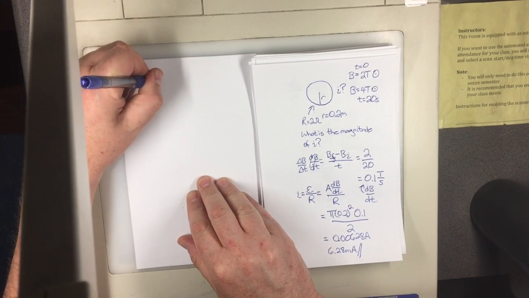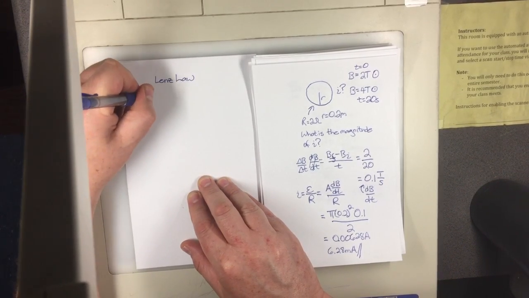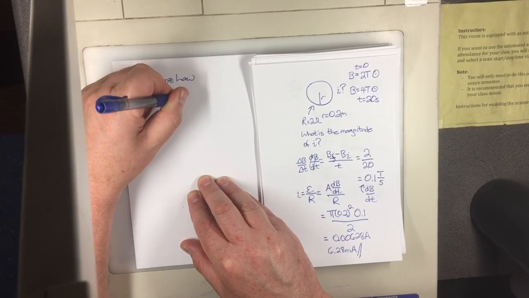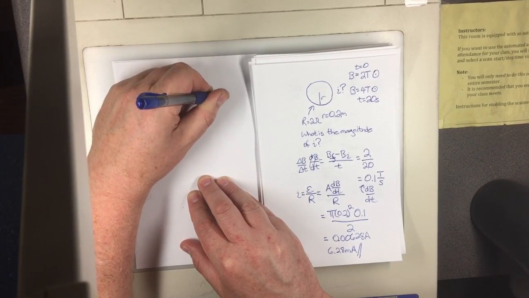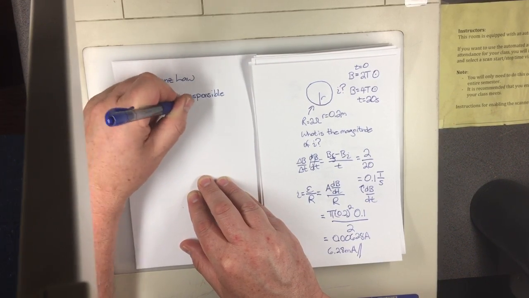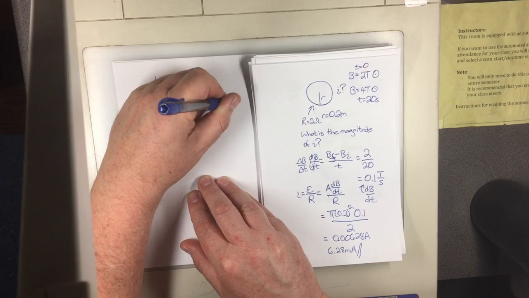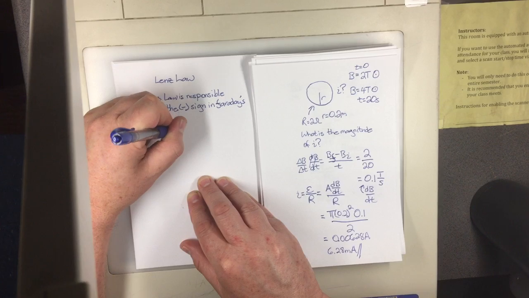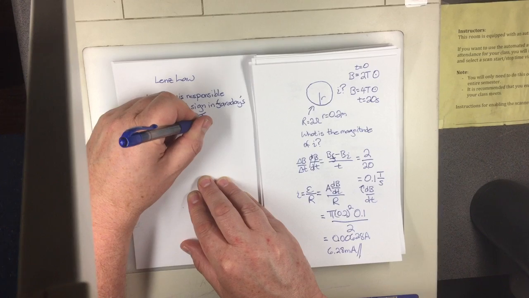And what we've got to do is understand Lenz's law. And Lenz's law is responsible for the negative sign in Faraday's law, that electromotive force is negative d phi B dt.